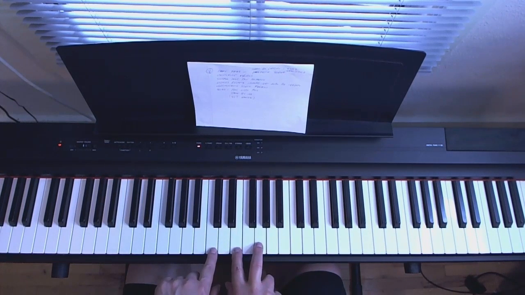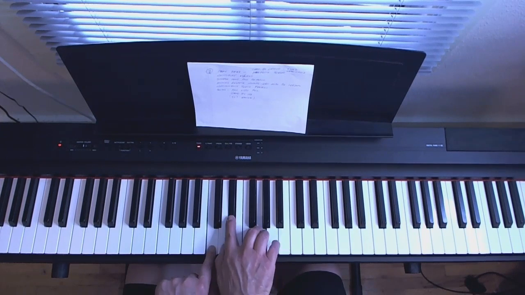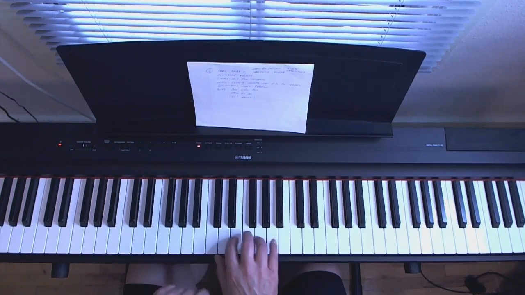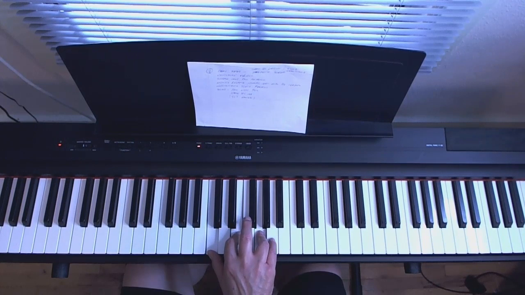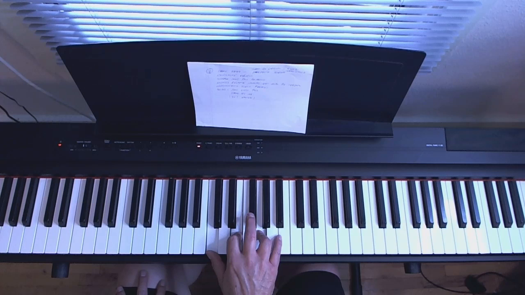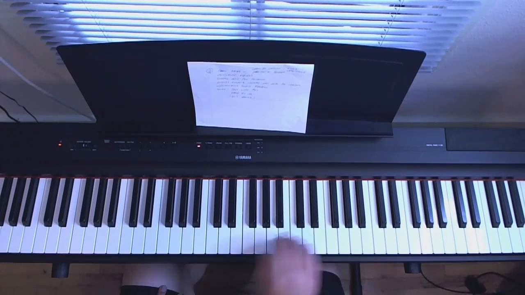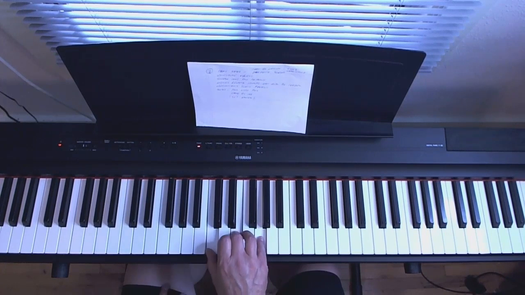We learned that if we flat the third, 1, 2, 3, that gives us a minor chord, okay? So what about, let's do some other notes. Well, let's do the diminished, okay? You know, this popped up and I didn't talk about it. So what about a C diminished?